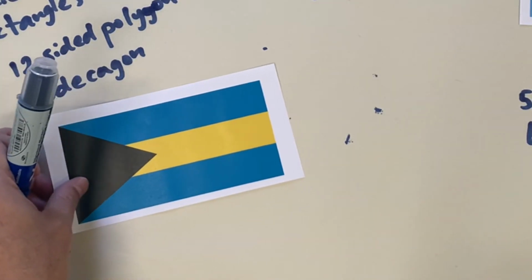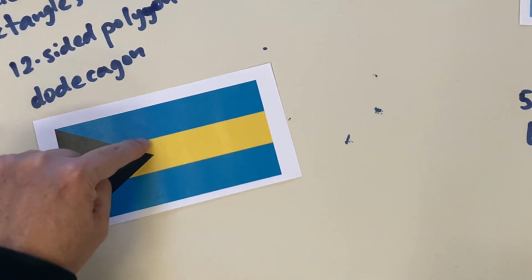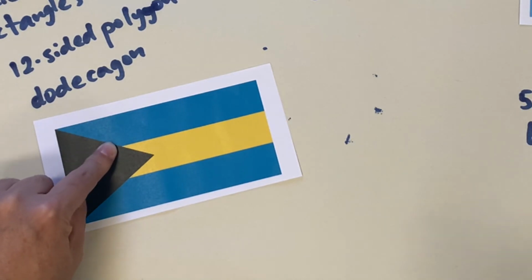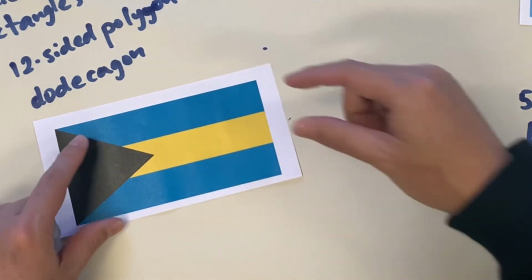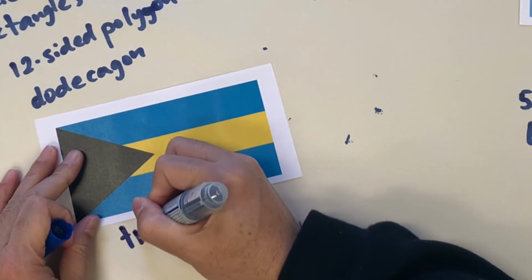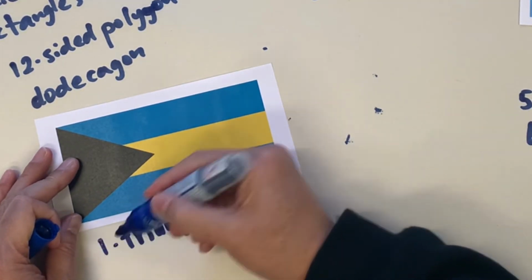Now, I can see this black triangle. I can see this is a quadrilateral, a four-sided shape, but I can tell these two lines are parallel. So let's quickly write. I have a triangle. There's one triangle.